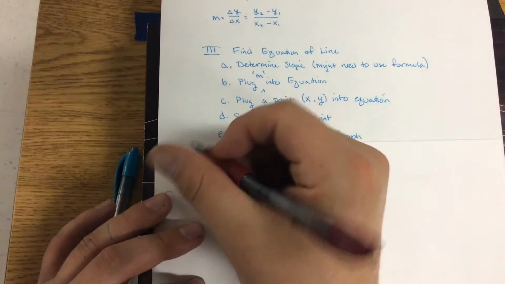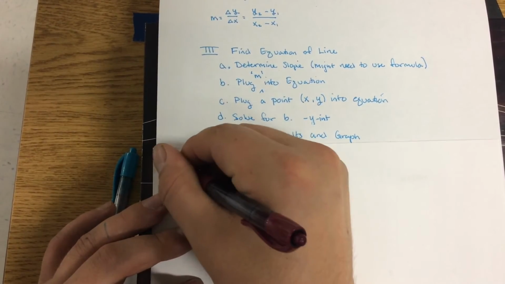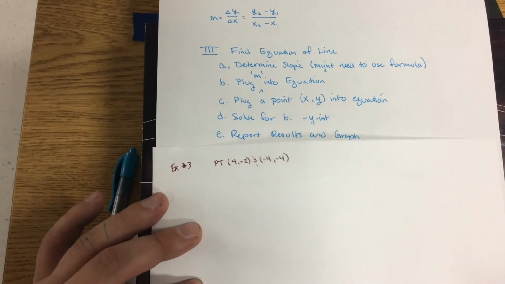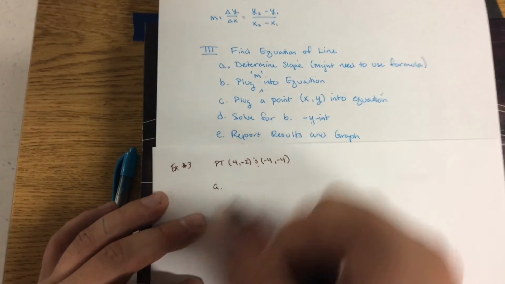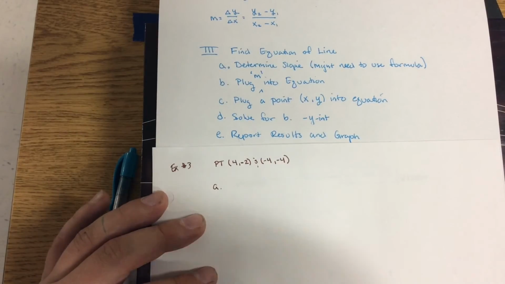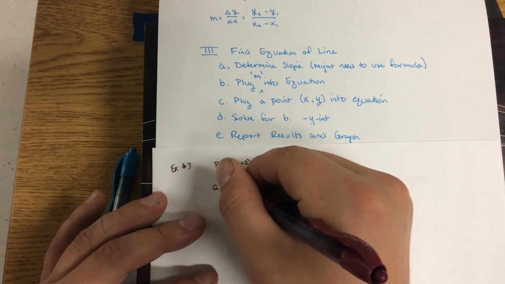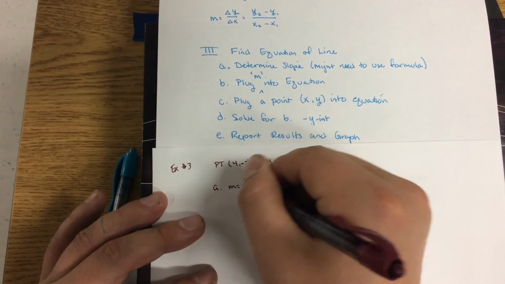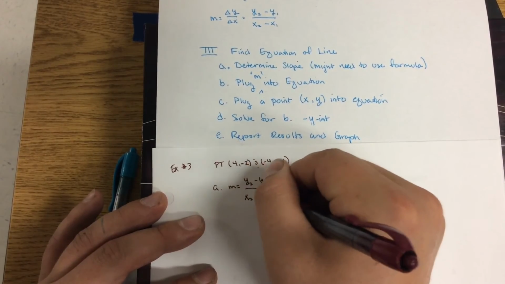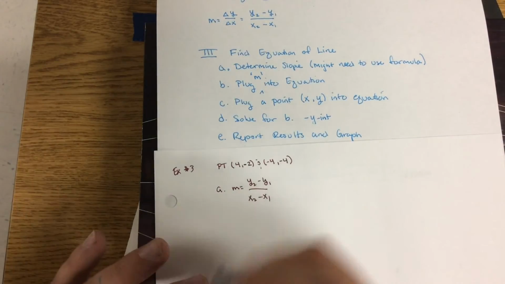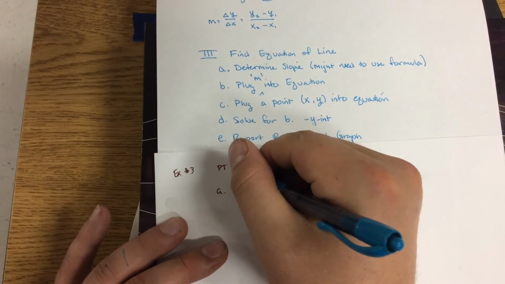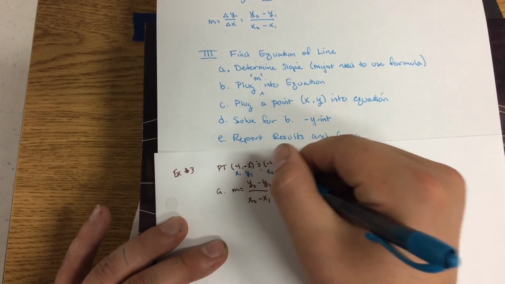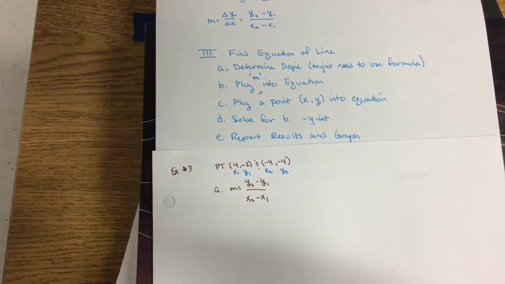Okay, example number 3. In this one, they give you 2 points. In part A, we need to determine the slope, and the way we're going to determine the slope is by using our formula of m equals y2 minus y1 all over x2 minus x1. So I'm going to go up here and label my points. I'm going to let this be x1, y1. I'm going to allow this to be x2, y2.